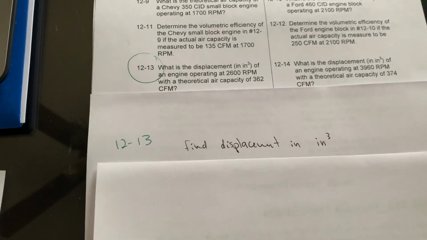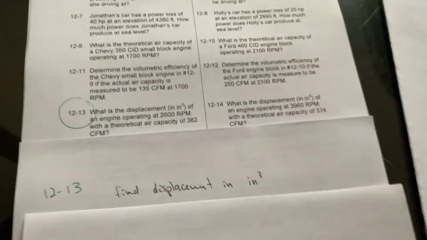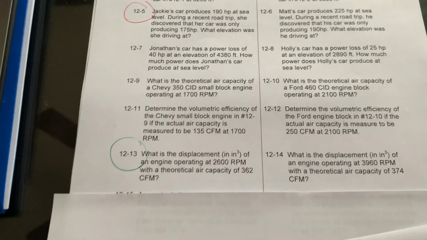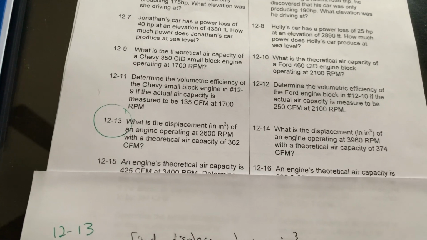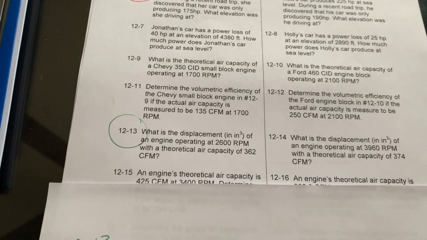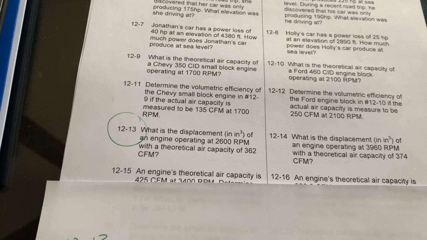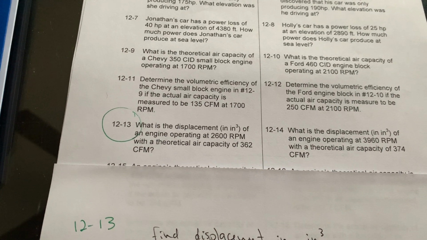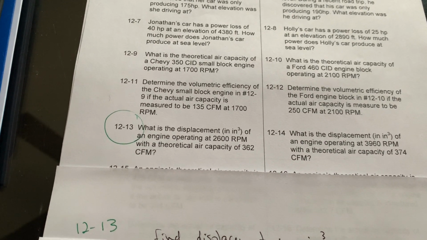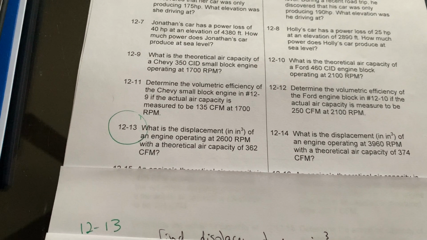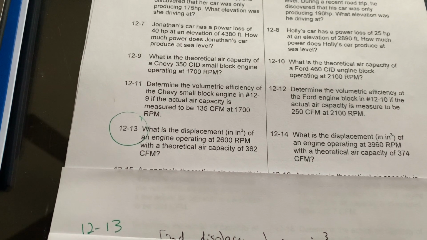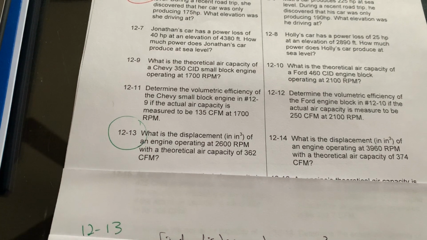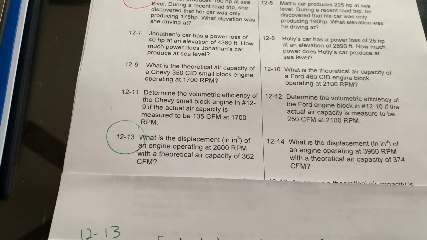So if we jump over to some of these homework questions, you guys are doing the evens in this section, so I'll do one of the odds here. 9 and 11 is very similar to the one in the book. 13 is asking things in a little bit of a different way, so that's what I want to focus on. So what is the displacement in cubic inches of an engine running at 2,600 RPM with a theoretical air capacity of 362 cubic feet per minute?